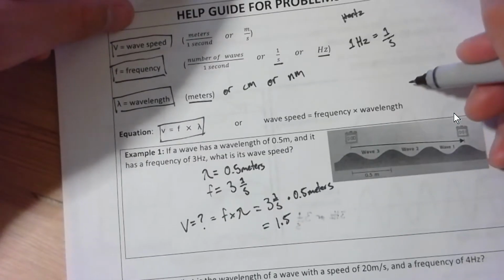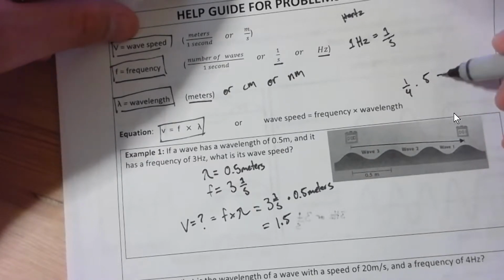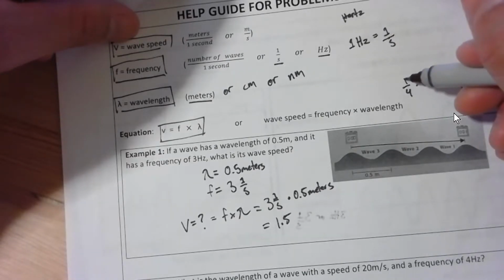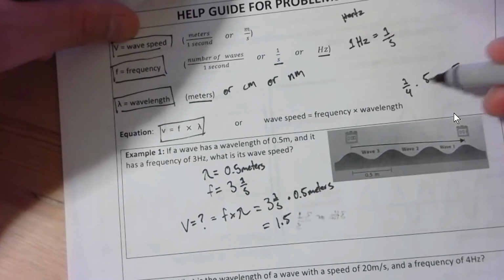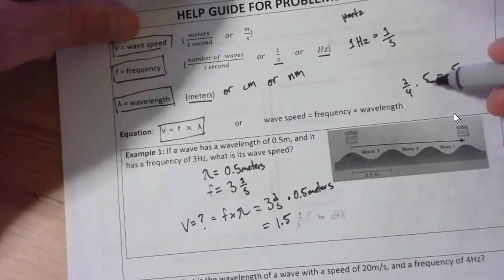You don't have to write this. 1 over 4 times 5 is sort of like 5 divided by 4, right? If you have a fraction multiplying a whole number, it's like multiplying the whole number only to the numerator and dividing by the denominator. Because if you remember anything about whole numbers, 5 is a whole number. If you wrote that as a fraction, that would represent 5 divided by 1, right?